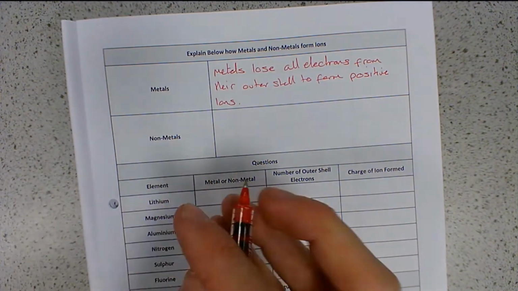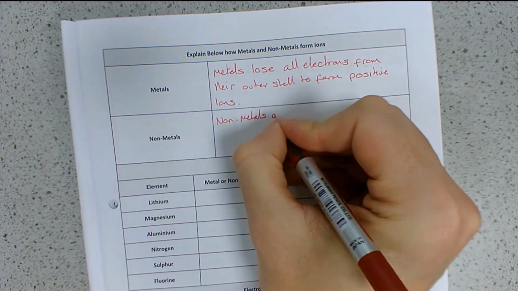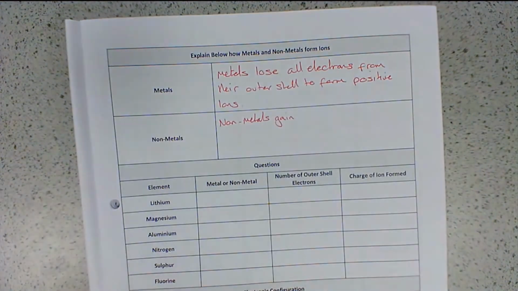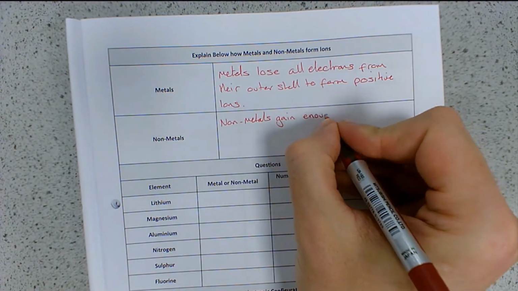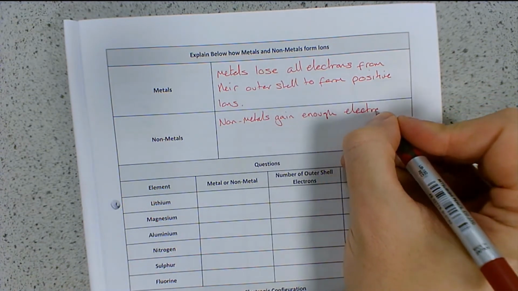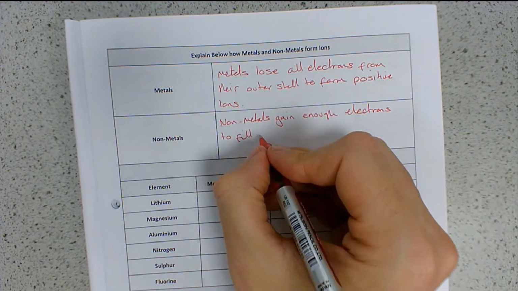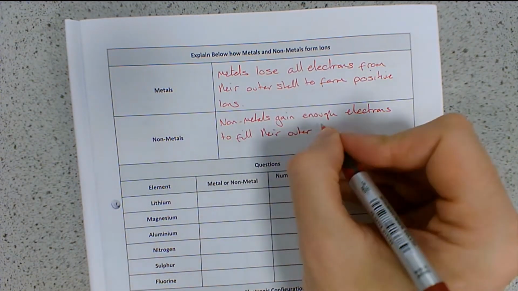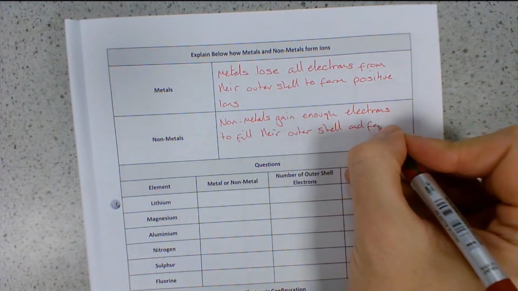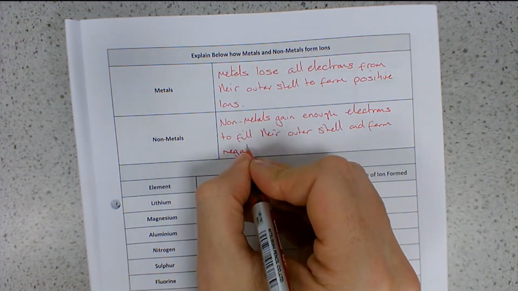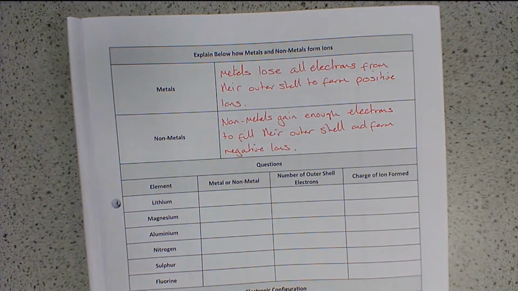Non-metals, they gain electrons. And importantly, they gain enough electrons in order to have a full outer shell. So non-metals gain enough electrons to fill their outer shell, and they form negative ions. So let's look at some examples.